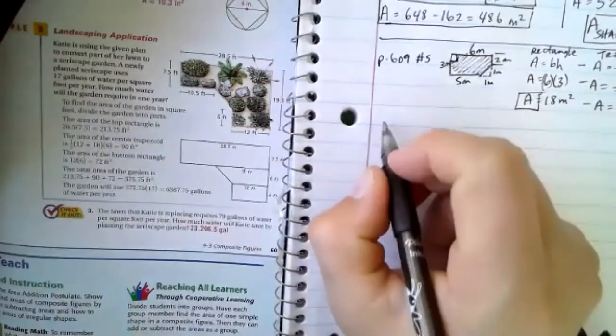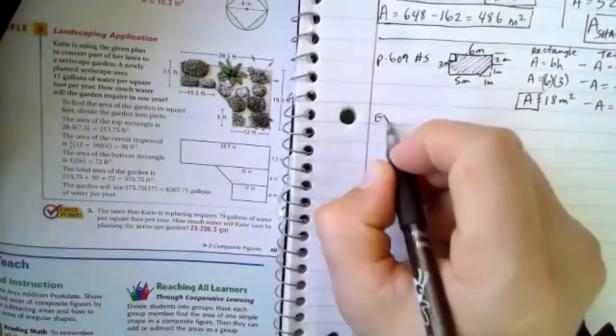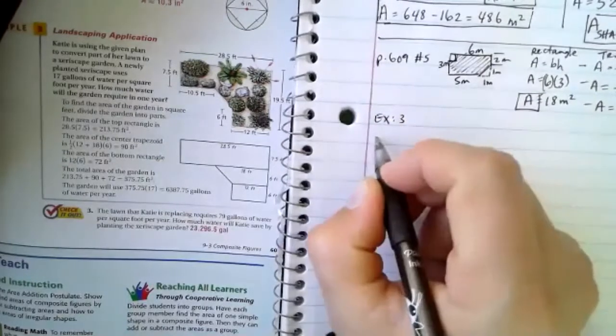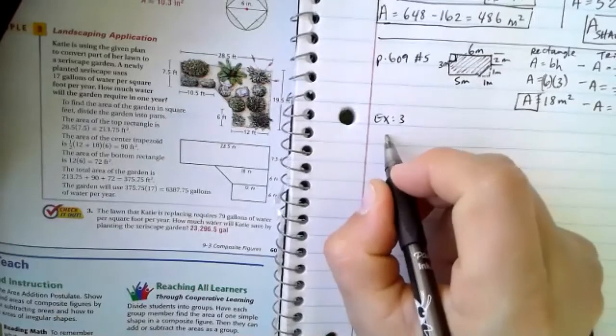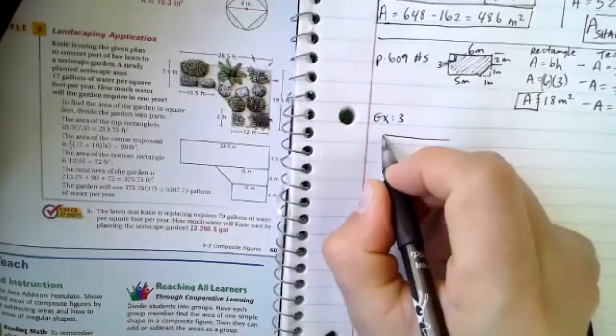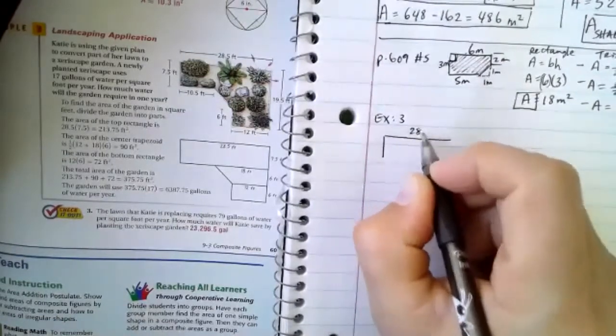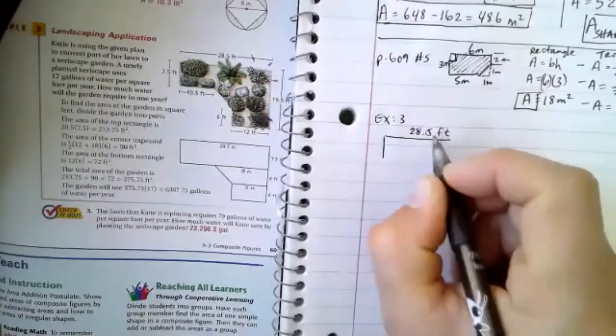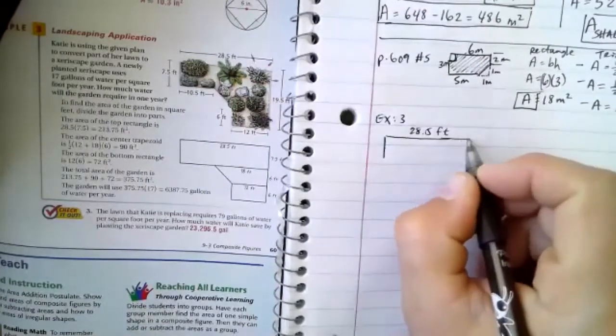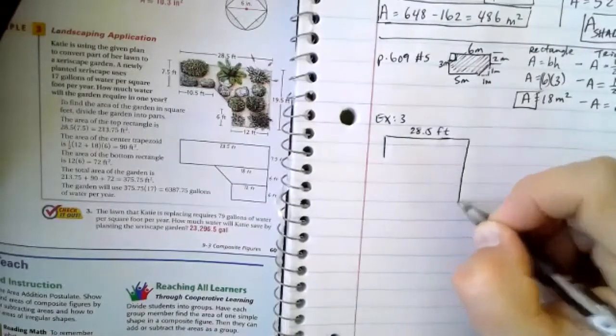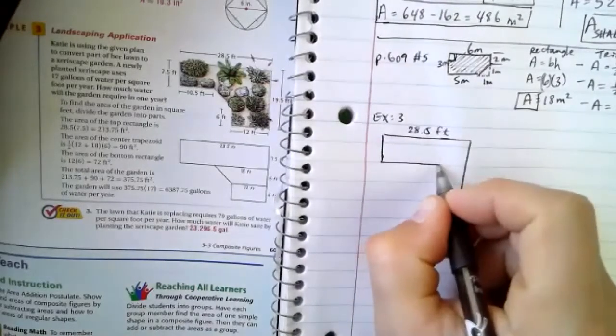In this case, we have Katie here, okay? So we're going to draw this example 3, all right? So let's see, draw this shape the best we can. All right, we got a 28.5 feet length here. Now I'm going to come straight down. This is a rectangle.